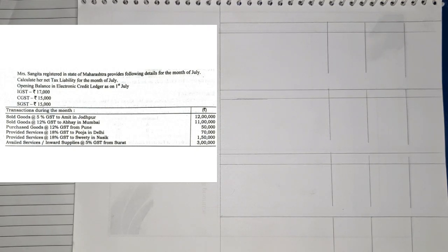Now let us see how to solve this sum. Always remember, whenever you get a sum where they ask you to find the net tax liability, remember minimum 3 steps where the sum can get over, and maximum 4 steps if it is an advanced sum. So we are going to take up two sums, one which can get over in 3 steps and one advanced which will get over in 4 steps, but it cannot go beyond 4 steps.